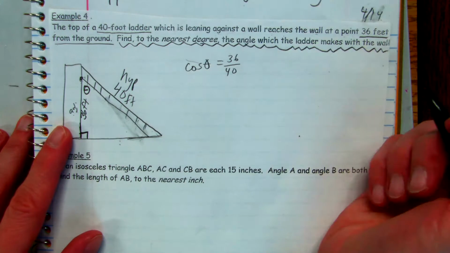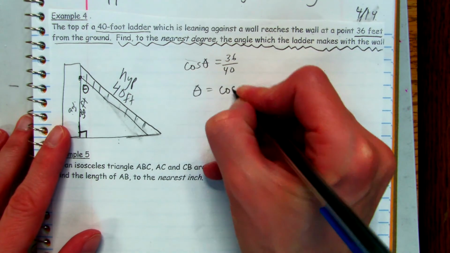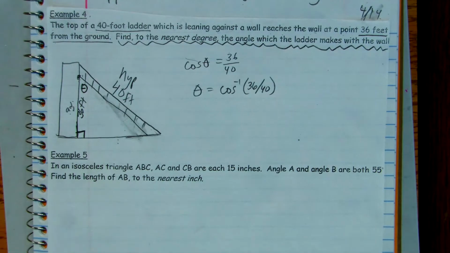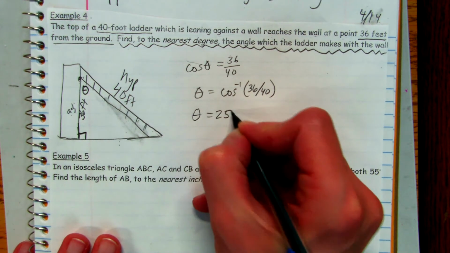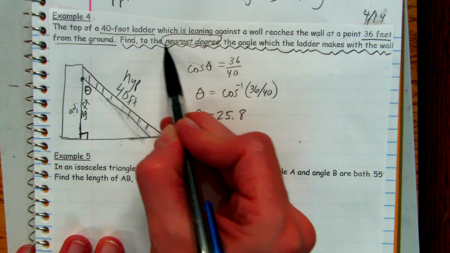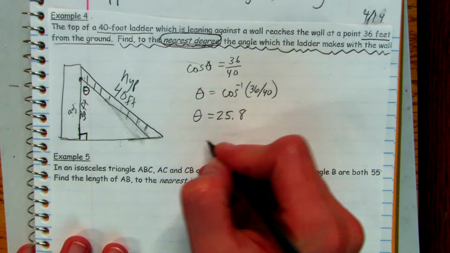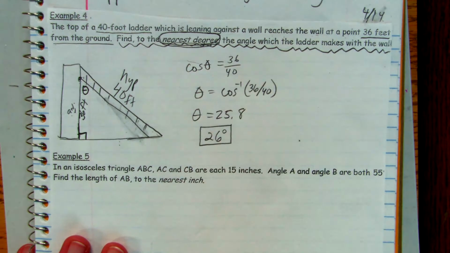But cos -1. All right, so we call that inverse cosine. So we're going to do inverse cosine of 36 over 40. That's the opposite of cosine, or it's the inverse, I should say, not exactly opposite. And so if you put that in, it comes out about 25.8. Remember, they want us to round to the nearest degree. They even italicized it for us. So we have to round off to the nearest degree, which should be 26 degrees.